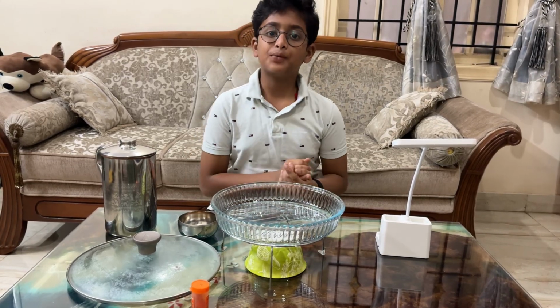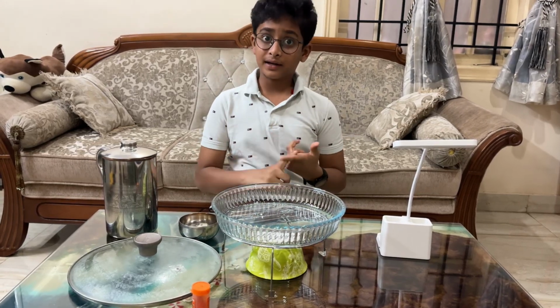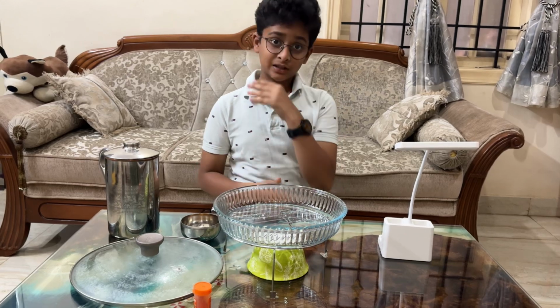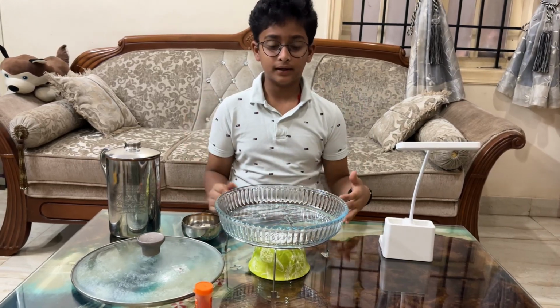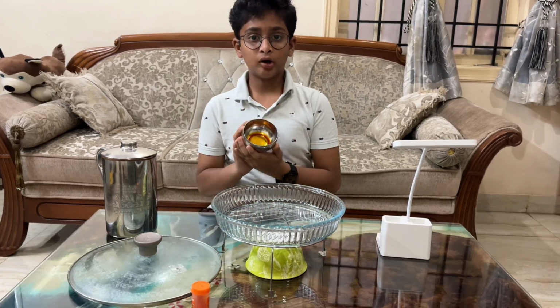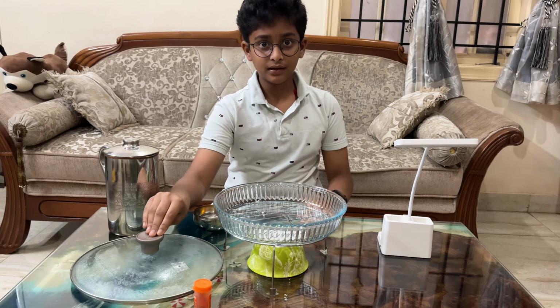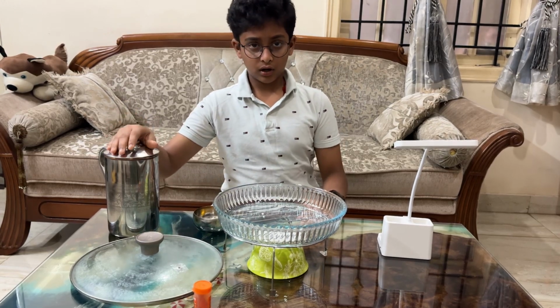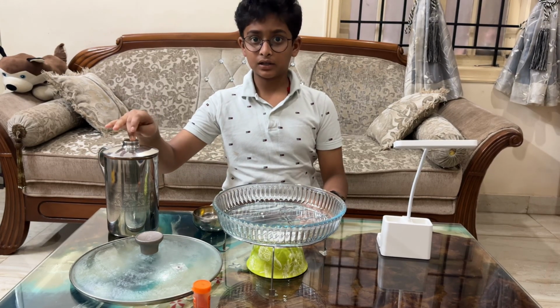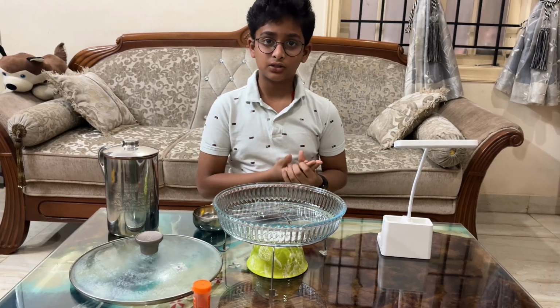And today I am going to demonstrate an experiment called Green Earth Water Cycle. Let's start with the materials required, which are a clear glass container, a bowl of food coloring, a clear glass lid, a bottle or a kettle of hot water, and you also need ice cubes.